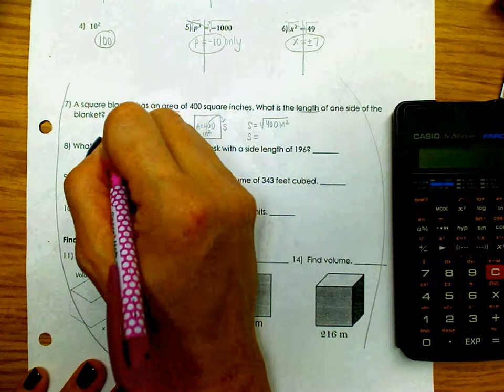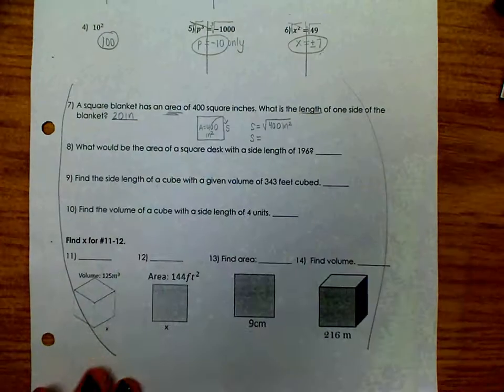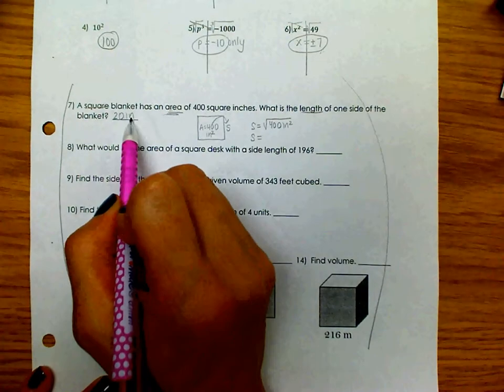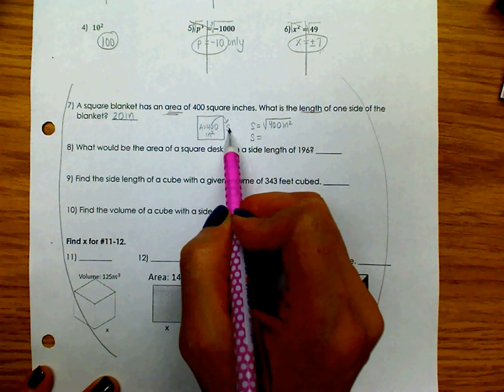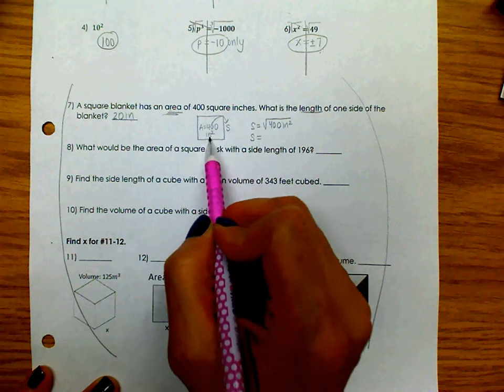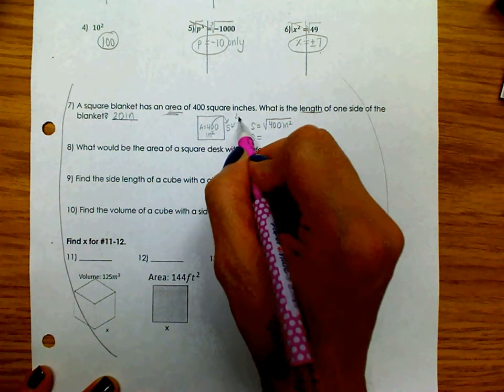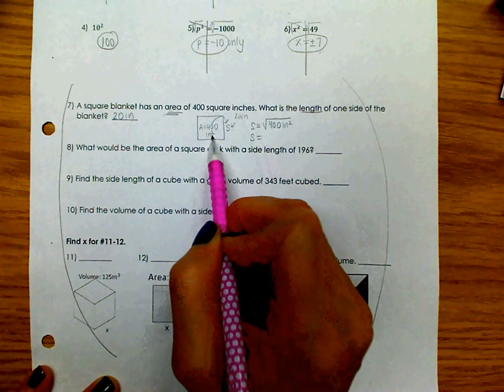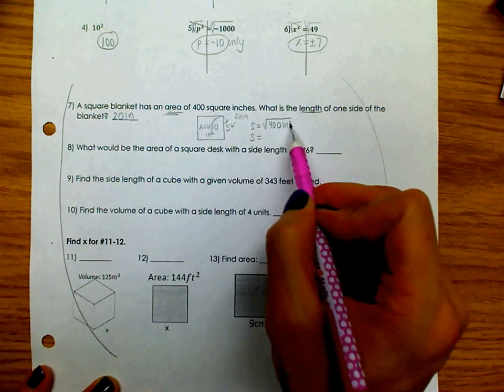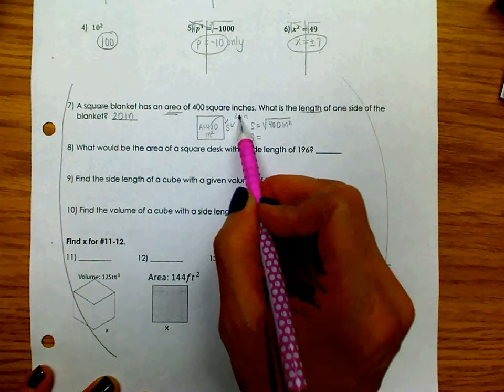So it should get smaller, guys. 20 inches, okay? And it's one-dimensional inch because you're finding this one side length. It's not inches squared anymore. This is just 20 inches. That's not the same as the area, okay? So the area gets a dimension of 2, but the side length gets a dimension of 1.